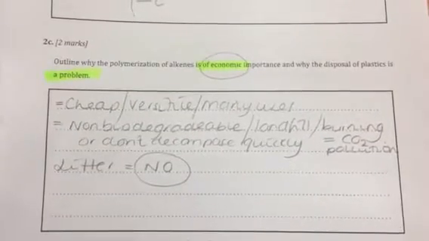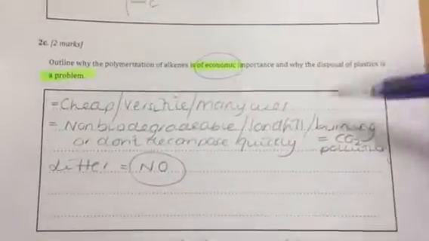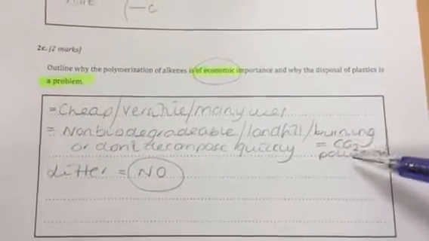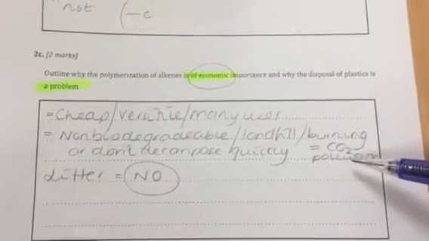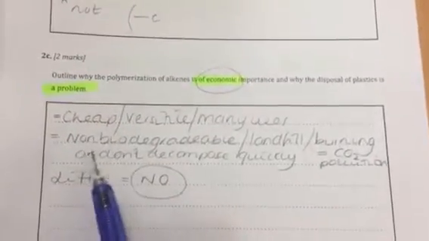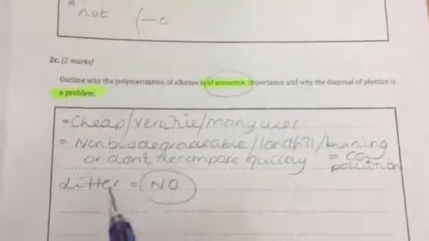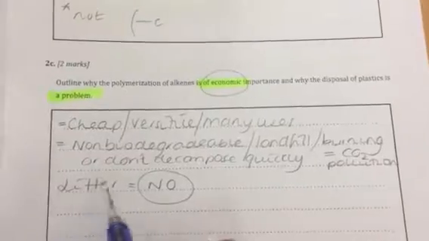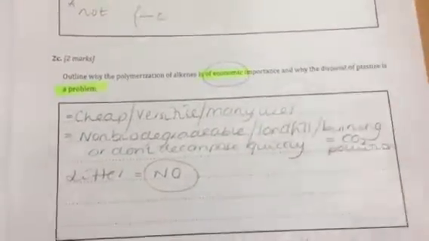It's non-biodegradable, which means that it ends up in landfill or it ends up being burnt, which causes carbon dioxide pollution. Try to be specific in any pollutants that you are referring to in any questions at all for IG, IB or A level. You could also have that they don't decompose quickly. Litter, yes, it is true, but here we're at IB, not IG, so litter wouldn't be enough to get you a mark.